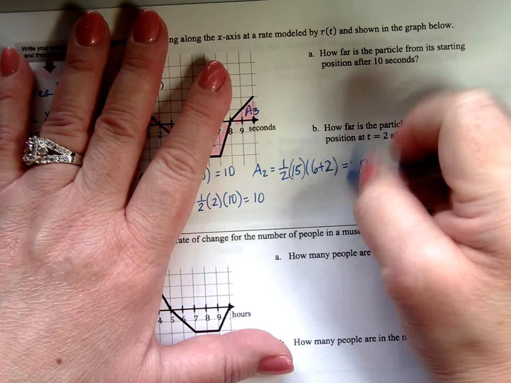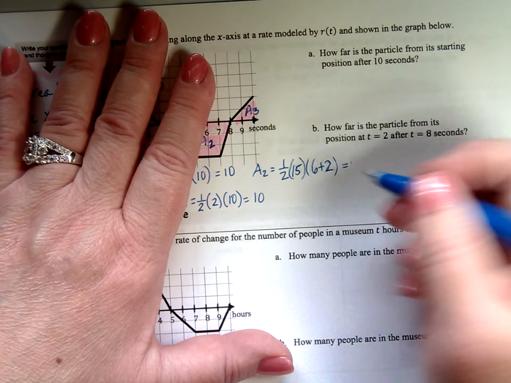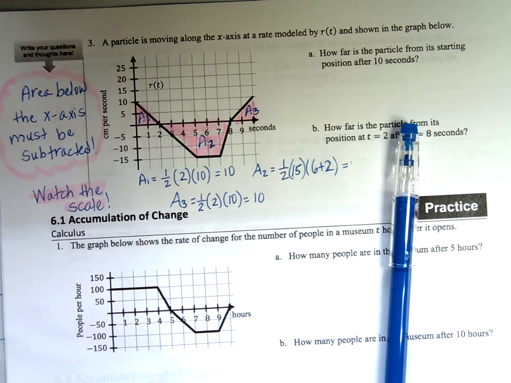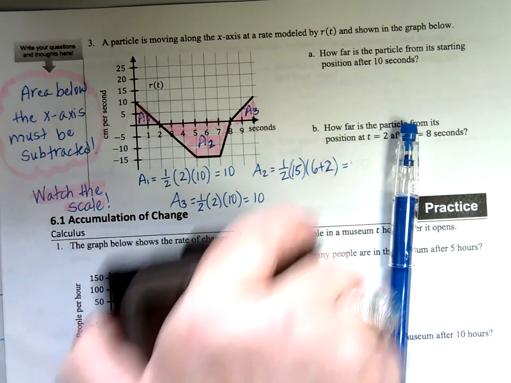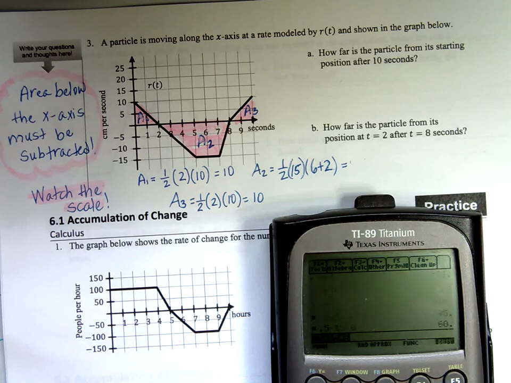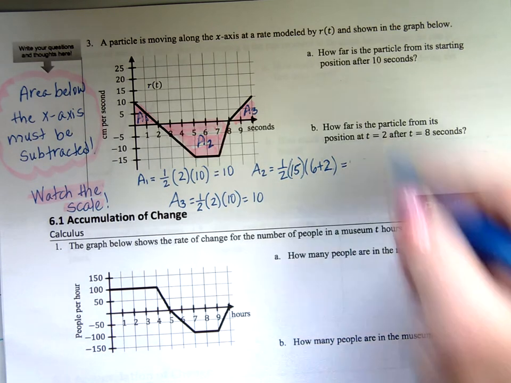Now let's see where that puts me. I can't cancel out the 2's, so let me go back to my calculator. Where's my calculator? Here it is. Let's try that again. So I have in my calculator, I want to know what half of 15.5 times 15 times 8 is. There we go. There's the 60 that I wanted. Okay. So making this correct, this is 60.